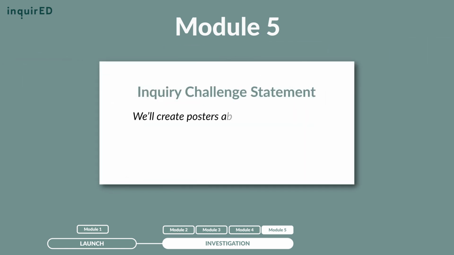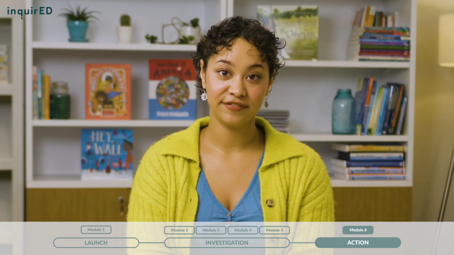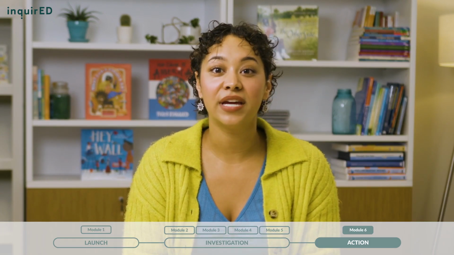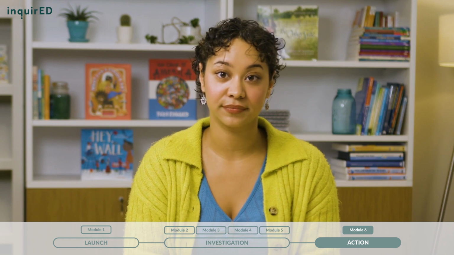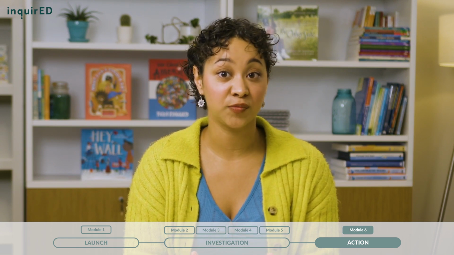Then create an inquiry challenge statement that describes a challenge or opportunity they want to address when they take action and construct their inquiry product. After Module 5, it's time for students to take action and choose an inquiry product that will impact the community beyond the classroom. There are several options to choose from, and suggestions of possible products.